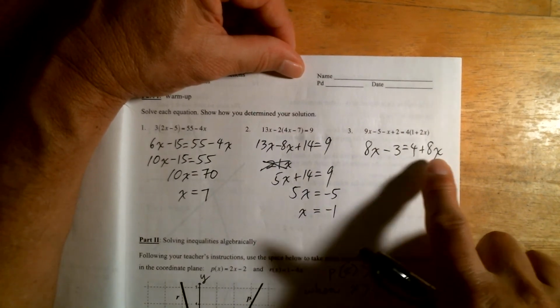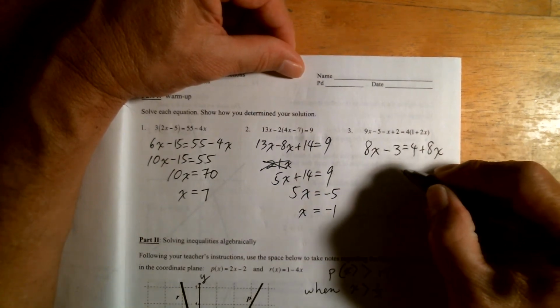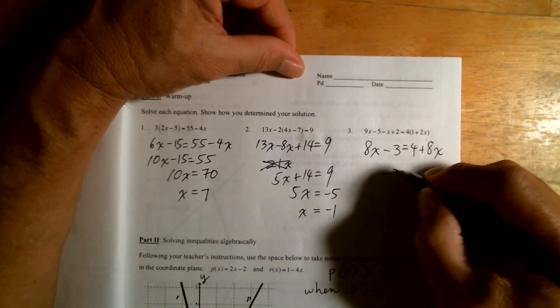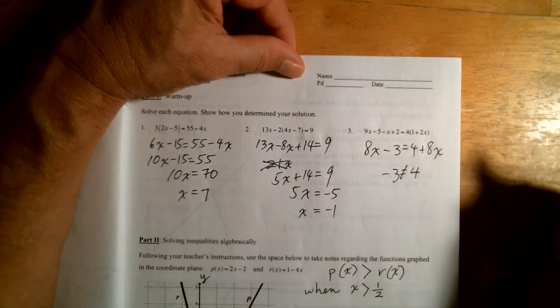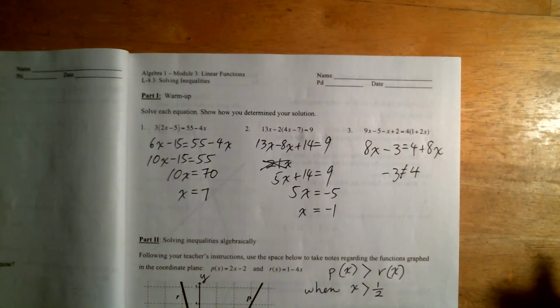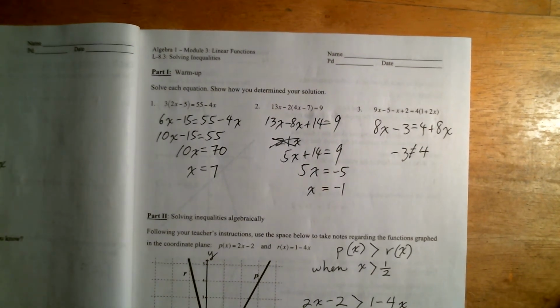So I got an 8x here and an 8x here. So this is not an equality, because I'm going to be left with negative 3 equals negative 4. It's not an equality. Can't be done. Okay? It's one of those special situations, I think.